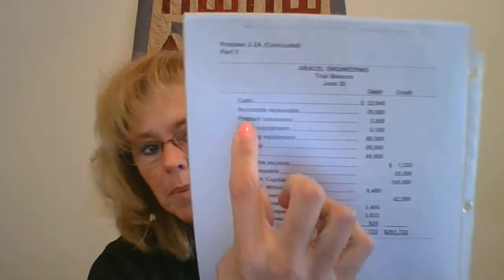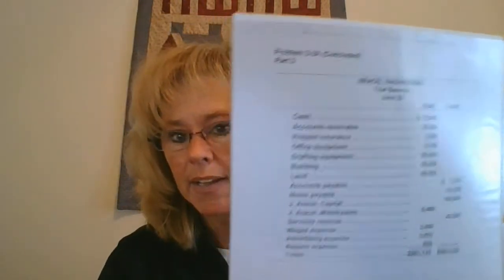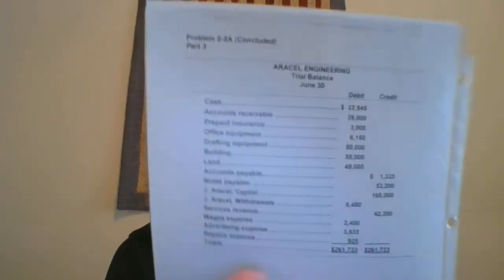The last part of the test is I'm going to give you a trial balance. So again, we've practiced with a lot of different trial balances. So let's say that with problem 2.2a, for the aerosol company, I give you this trial balance. From here, you're going to prepare your 3 financial statements, from a trial balance.